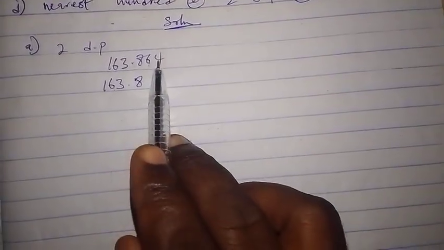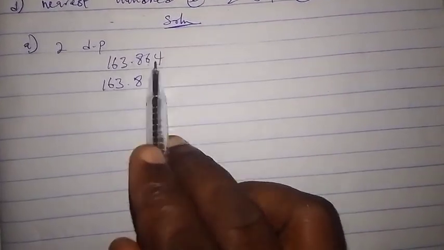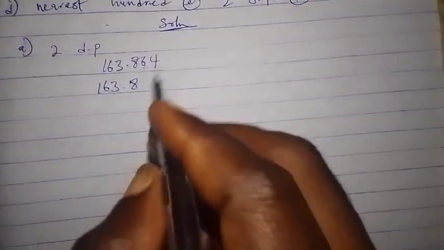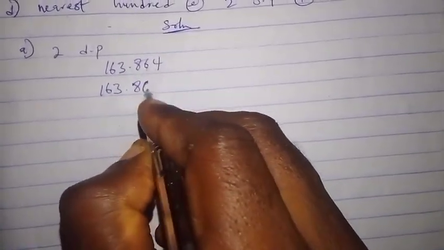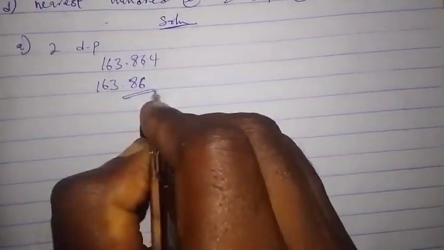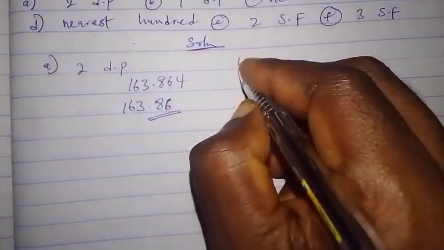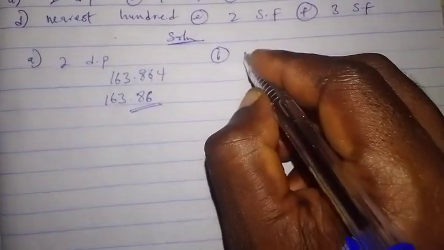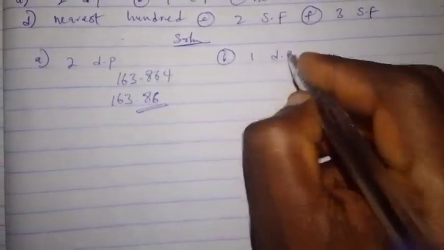But in this case, 4 is not up to 5. It's not from 5 to 9. So we round it down to 0. And 0 plus this 6 becomes 6, still the same 6. This is your final answer. Is that understood? Then the B part, they said we should do one decimal place.